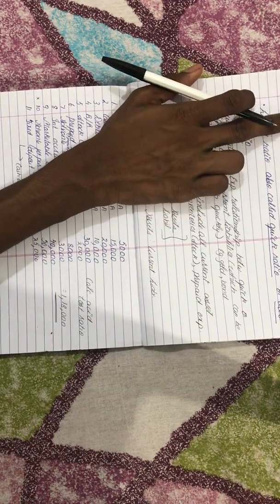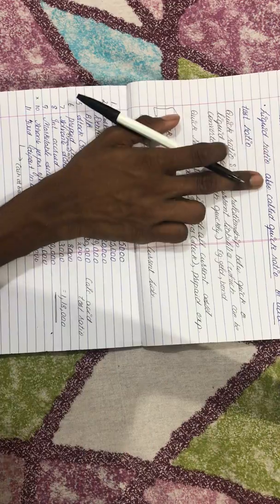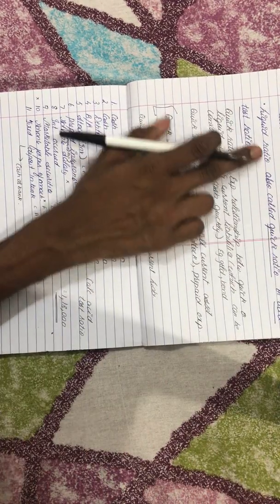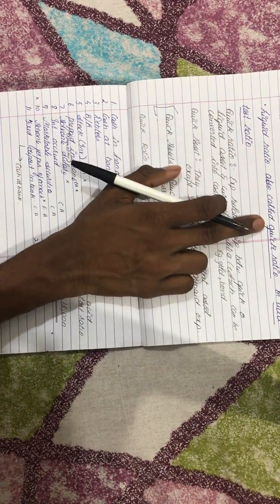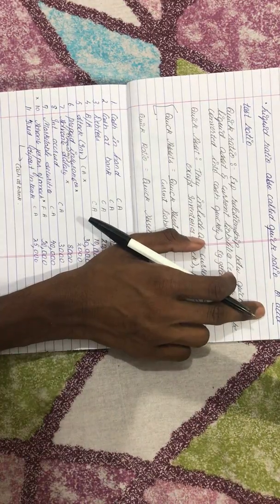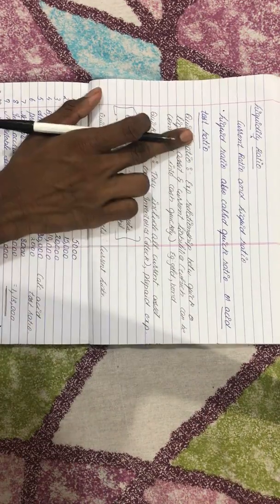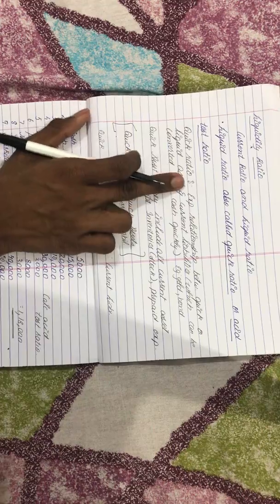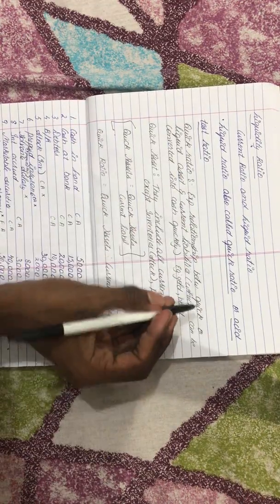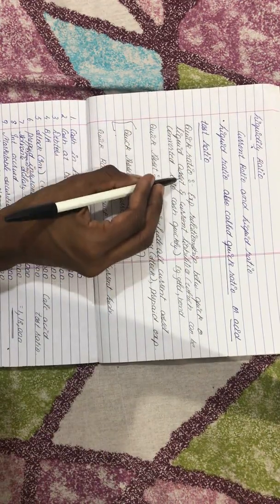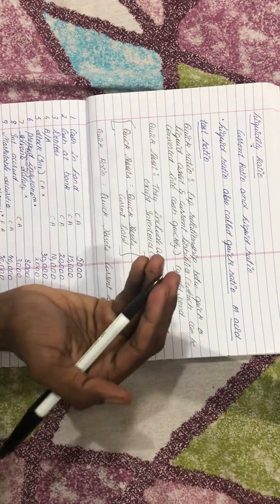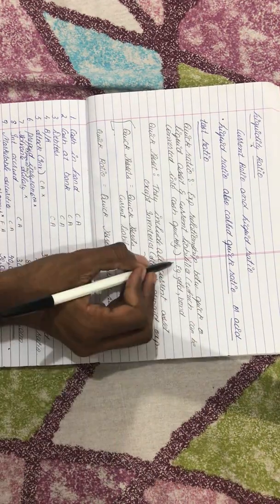First we discussed liquidity ratio, which is further divided into current ratio and liquid ratio. Liquid ratio is also called quick ratio or acid test ratio. Then we understood that quick ratio is the relationship between quick or liquid assets and current liabilities, which can be converted into cash very quickly. I gave the example of gold.